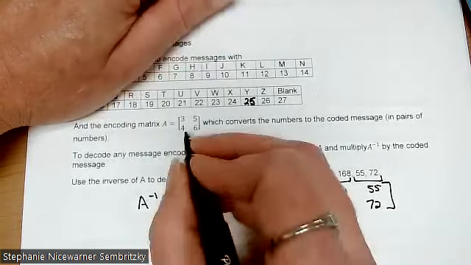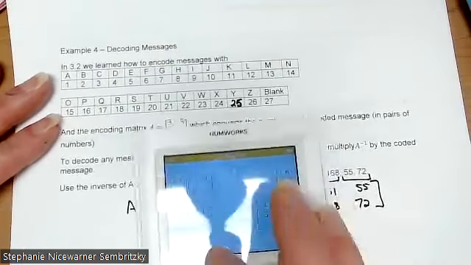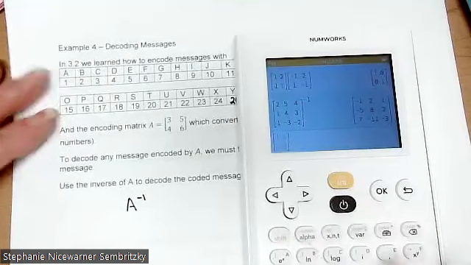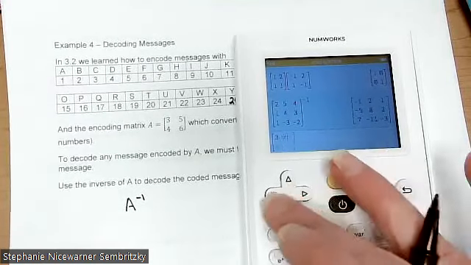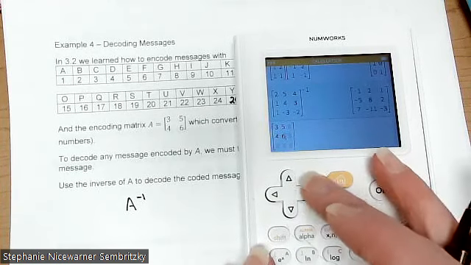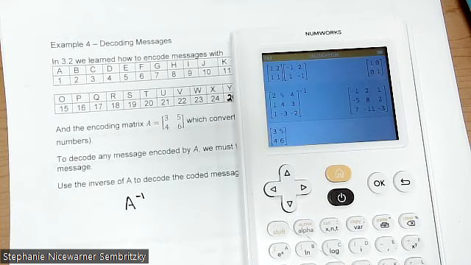So I'm going to find the inverse of the encoding matrix. Sorry about the glare. So 3, 5, 4, 6, and I'm going to the -1.